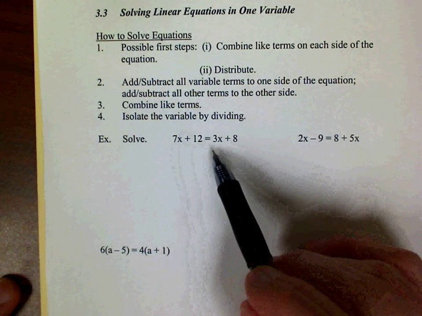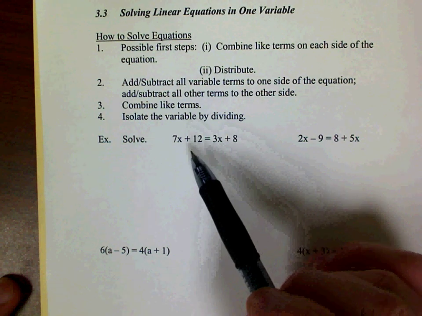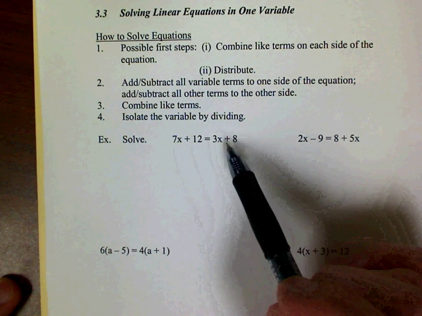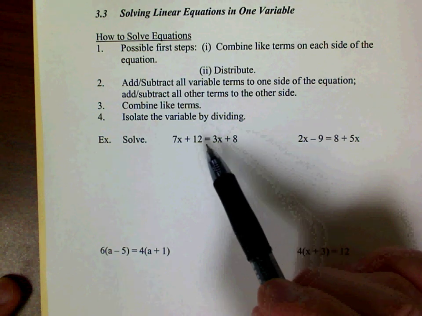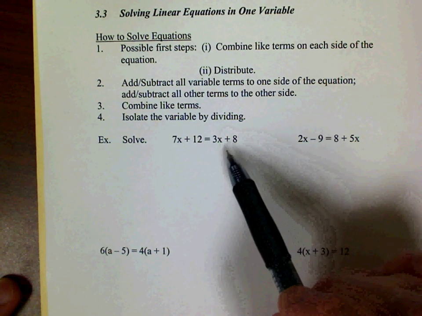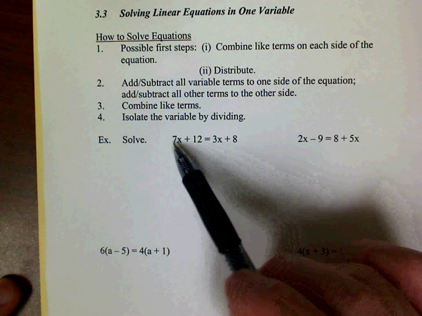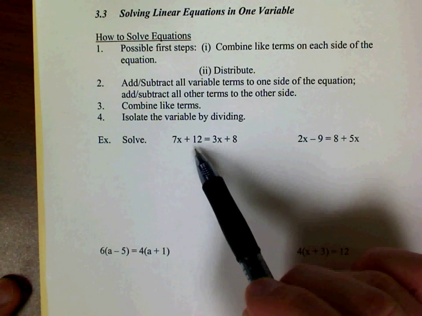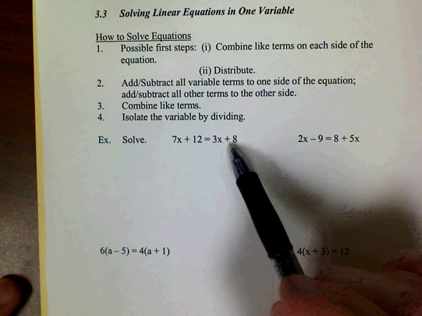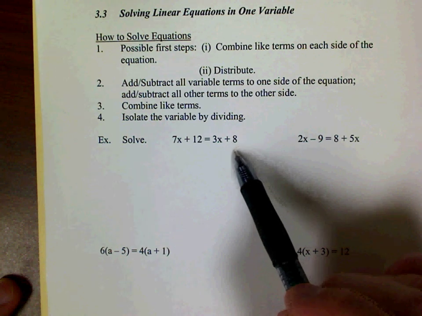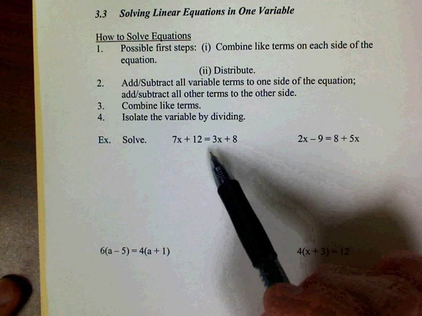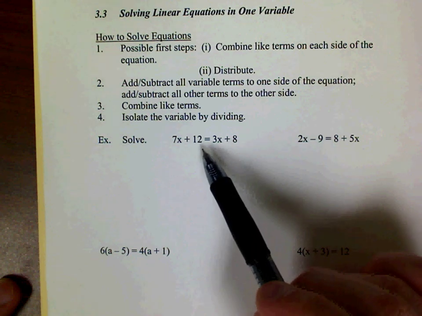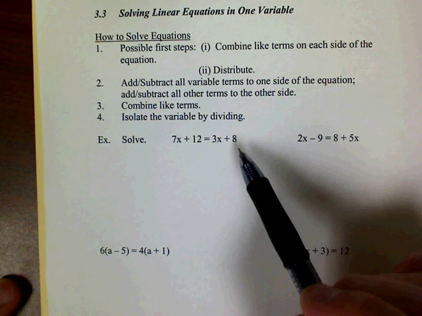When I see this problem right here, I see that there are x's, or x terms on both sides, and constants. Constants are numbers that do not have variables. So I have constants on both sides. Now, when I look at this, I can't combine the 7x and the 12. They're not like terms. I can't combine the 3x and the 8. They're not like terms. It would be nice if I had the 7x and the 3x on the same side, so I could combine those. It'd be nice to have the 12 and the 8 on the same side, so I could combine those, but I don't.